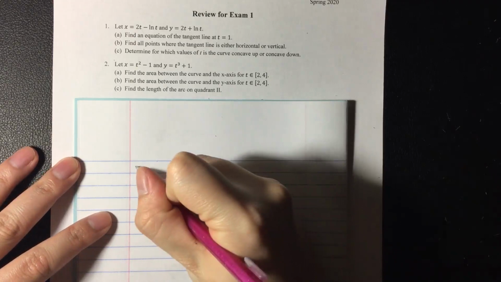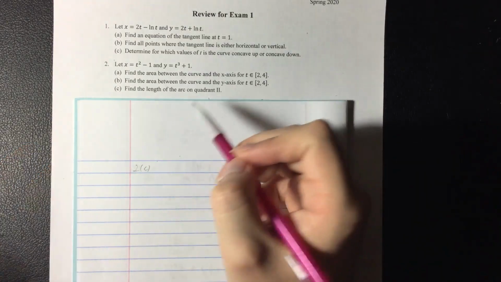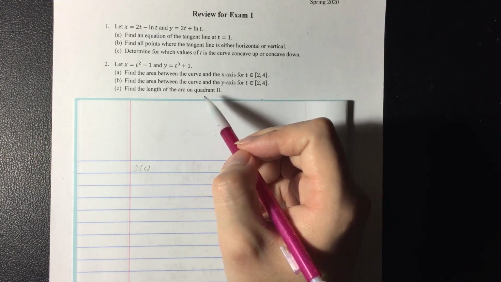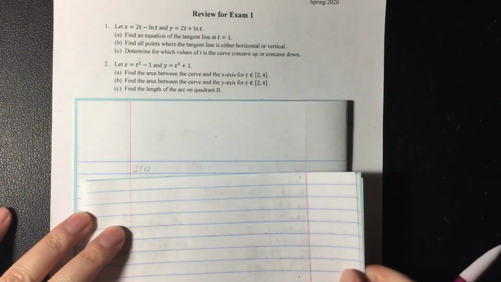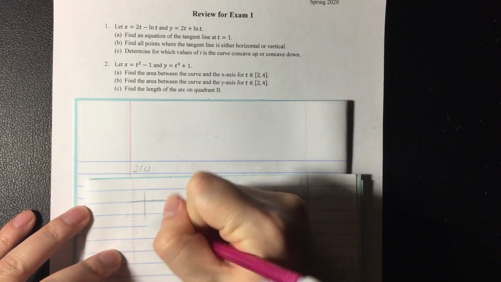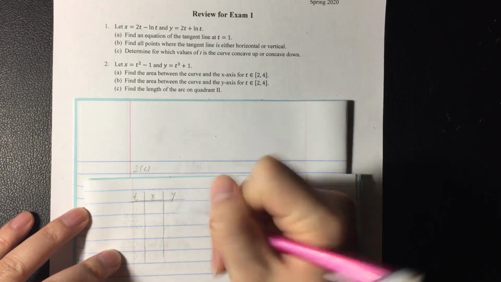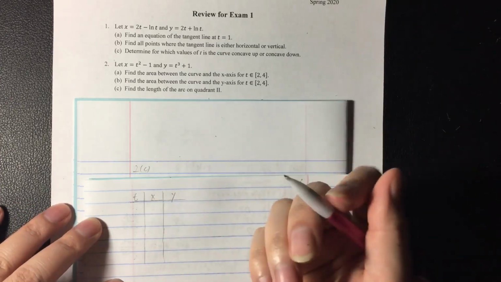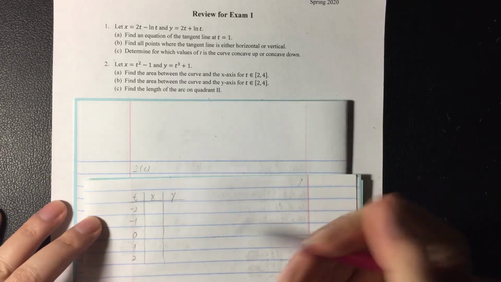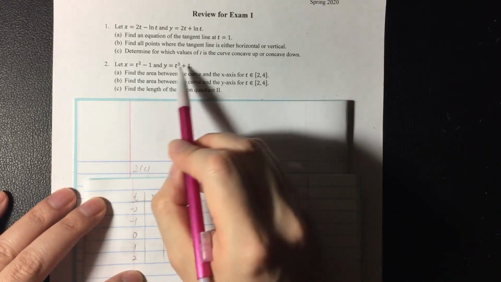Number 2, part C. Find the length of an arc on quadrant 2. So in order to find the length of arc on quadrant 2, let's sketch the graph first. First of all, let's make a table for t, x, and y. Let's pick some positive and negative values for t. So I can choose t to be -2, -1, 0, 1, 2. Then for each t, we try to find x and y.